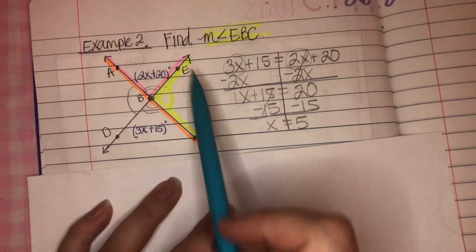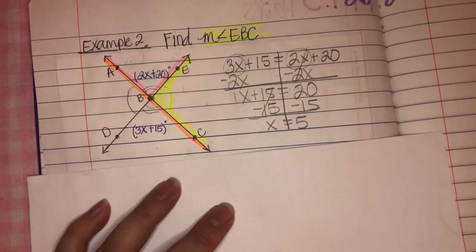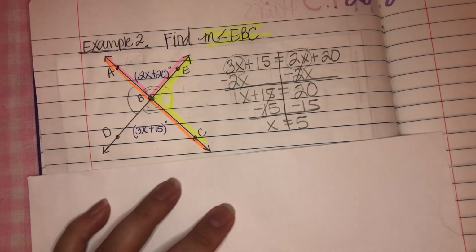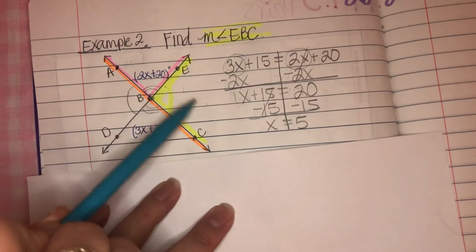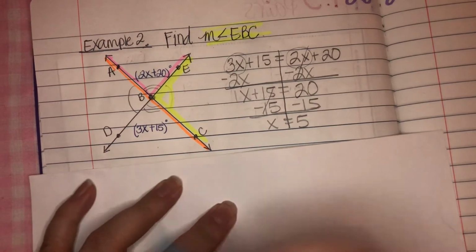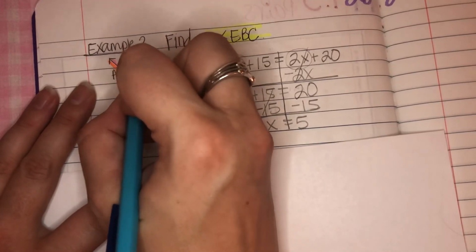I was asked to find this yellow angle. Notice how I highlighted it, just like I did for the linear pair. That's because this pink angle and this yellow angle are 180 degrees together. So I'm going to take my value of x and plug it into this angle.